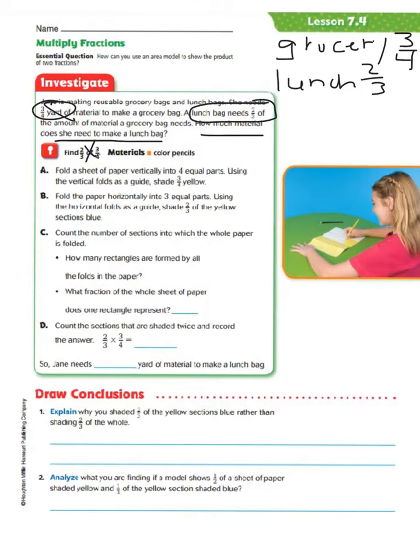Now the next step, and if you still need more time, go ahead and push pause until you finish, but the next step says to fold the paper horizontally into 3 equal parts. Using the horizontal folds as a guide, shade 2/3 of the yellow sections blue. So first we folded it vertically into 4 equal parts. Now we're folding it horizontally into 3 equal parts, and 2 of those 3 equal parts will be shaded blue.